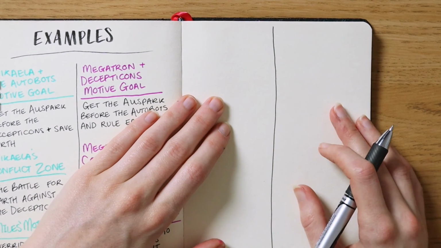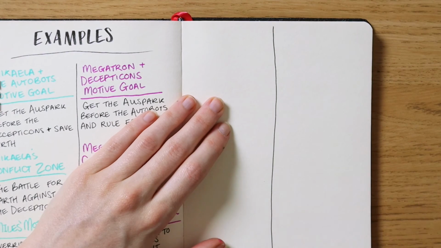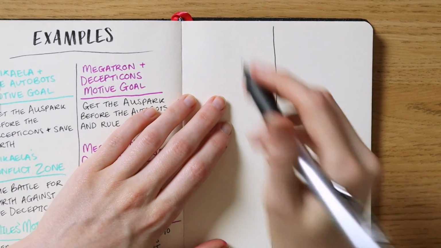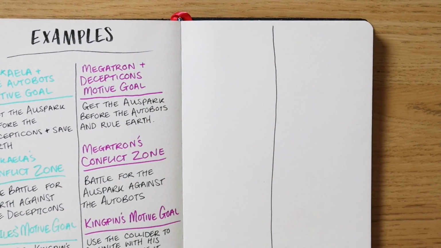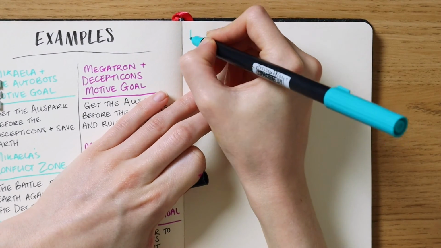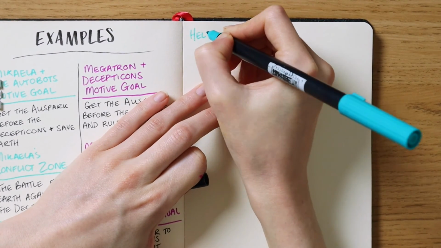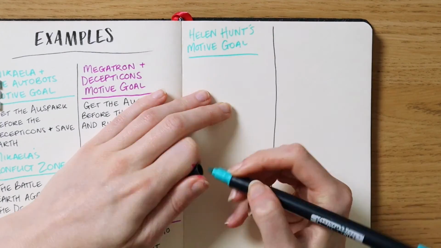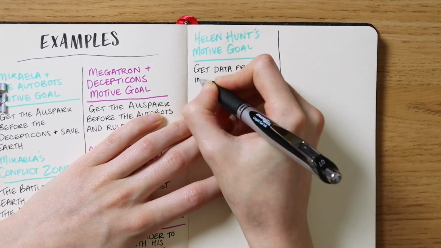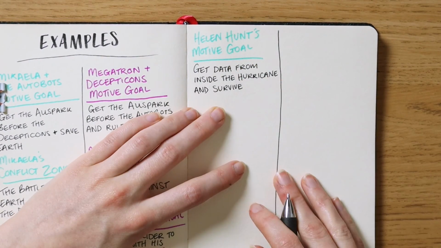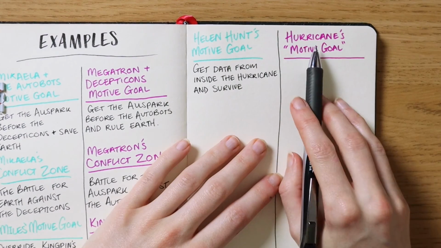So let's take the movie Twister, for instance, just to go back to our hurricane example. Our protagonist there is Helen Hunt's character, whose name I do not remember, and her motive goal is to get data from inside the hurricane and survive. And then we have the antagonist, the hurricane.